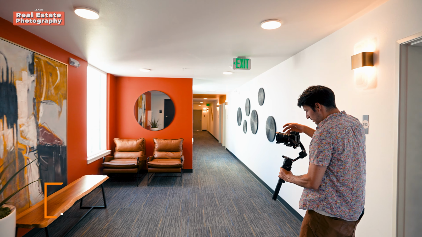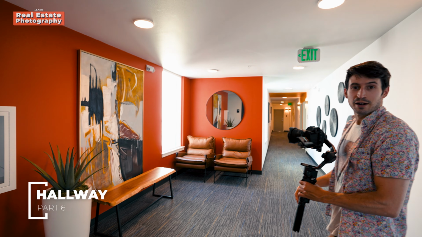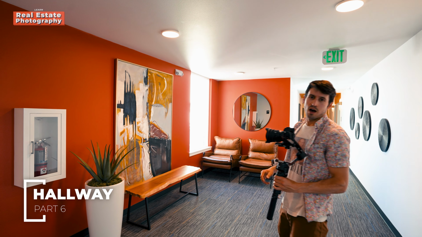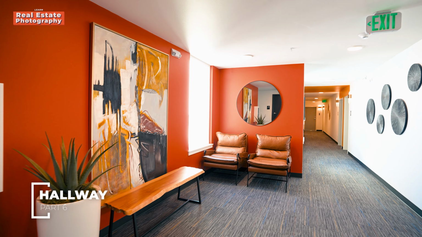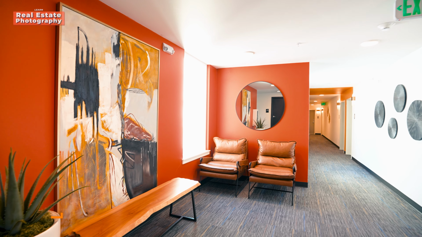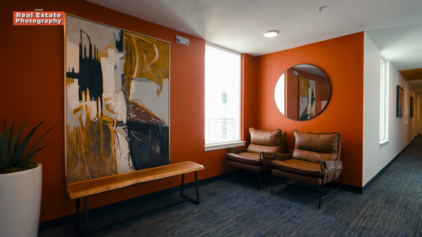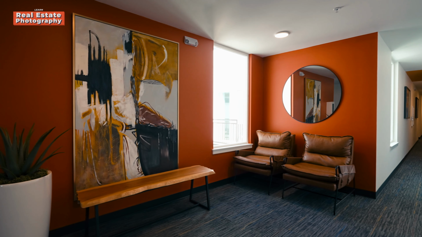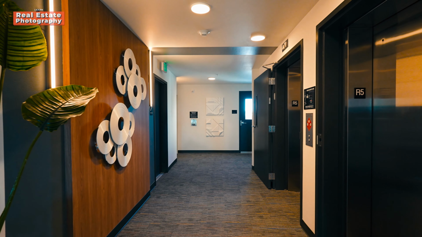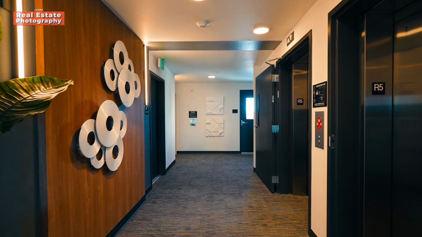Okay, we're all done with the fitness center. We're done with the outdoor deck. So I didn't necessarily have it on the shot list to capture these little in-between areas of the apartment building, but definitely I'll go through and capture those just because it looks cool and it's just extra little pieces to grab. So this little hallway chill spot. You've also got this cool artwork over here by the elevator, so I'll get that as well.